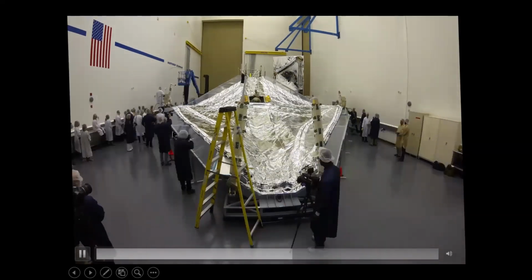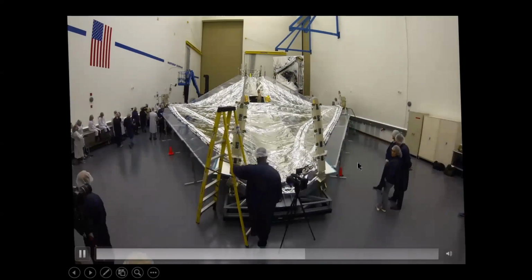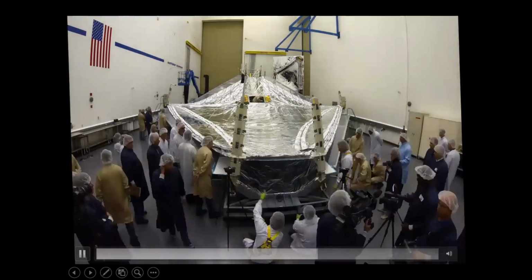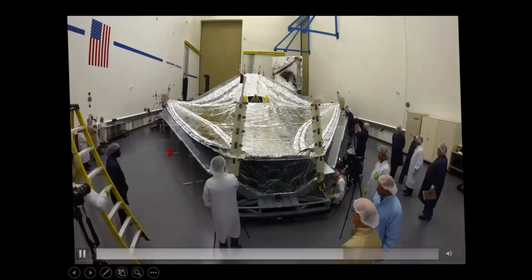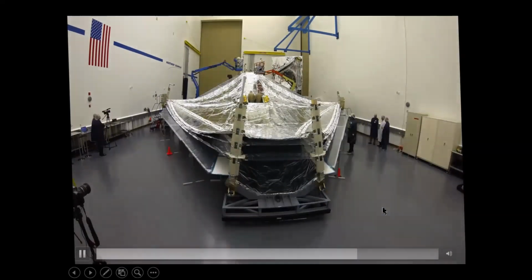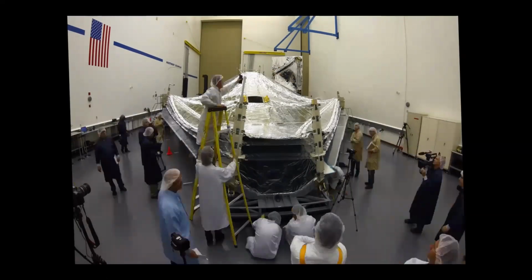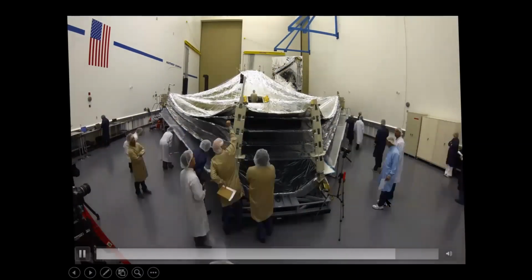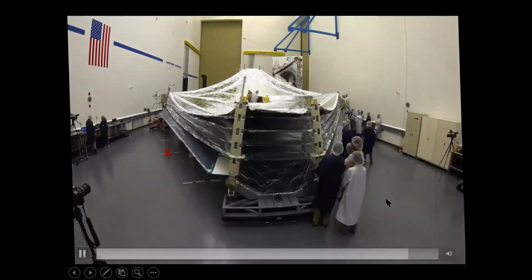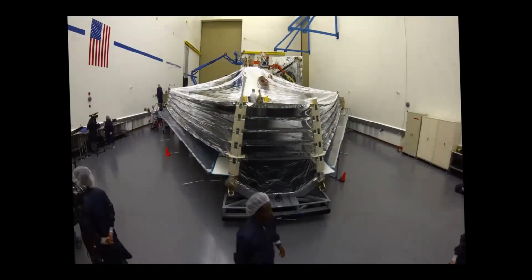These mylar covered tables are there for gravity offloading. So they're not there in space, but we need them to be there for this testing on the ground. And this is happening in a clean room at Northrop Grumman Aerospace Systems in Redondo Beach, California.